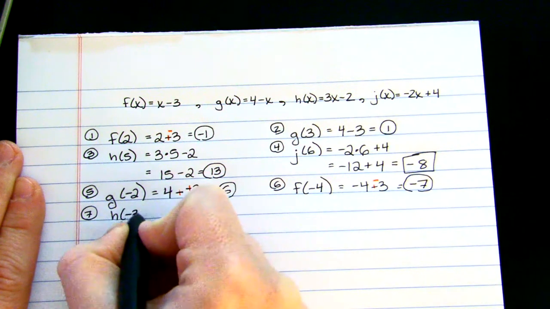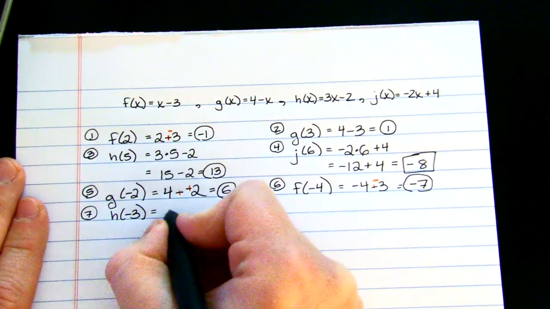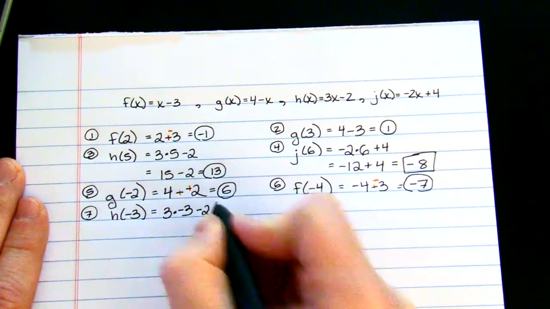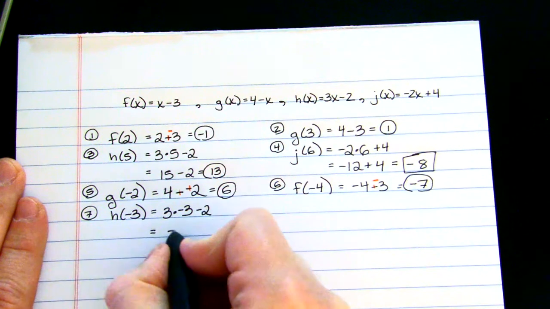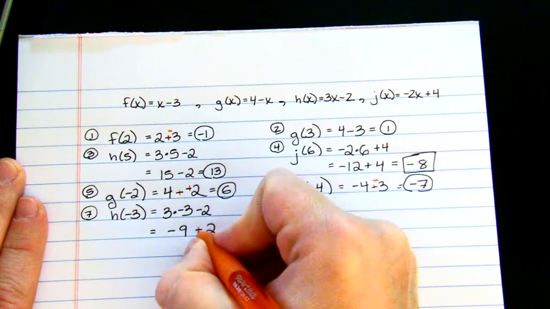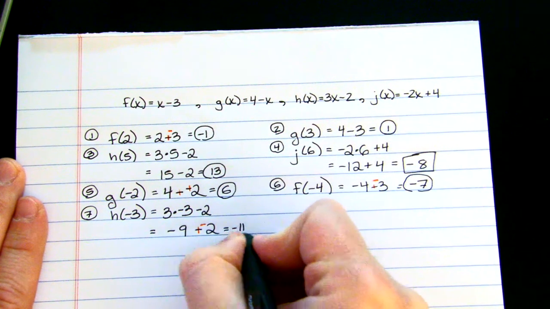Please find h of negative 3. h of negative 3 is 3 times negative 3 minus 2. 3 times negative 3 is negative 9 minus 2. Negative 9 minus negative 2 should give you negative 11.